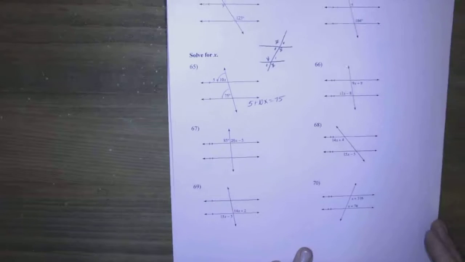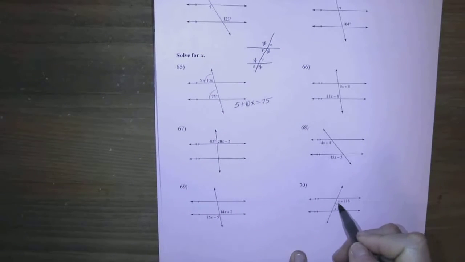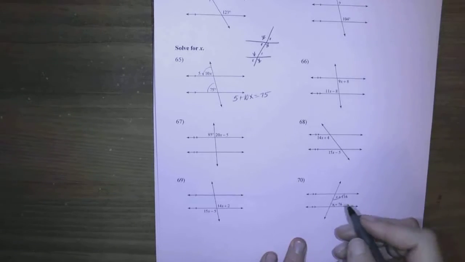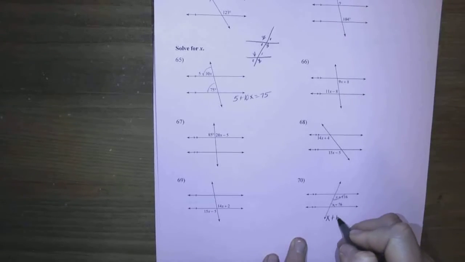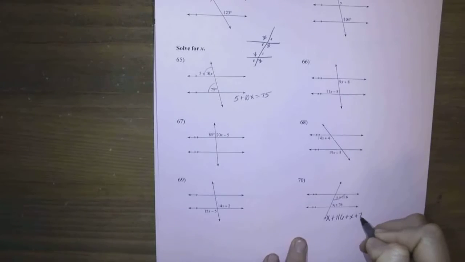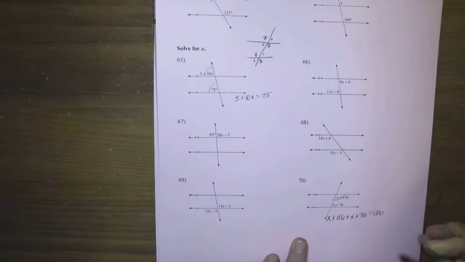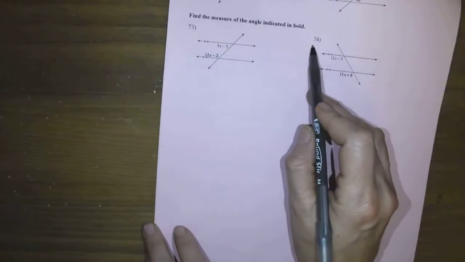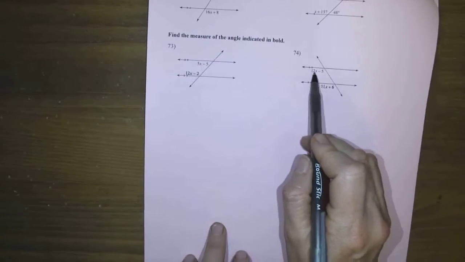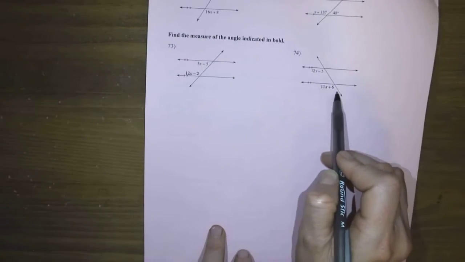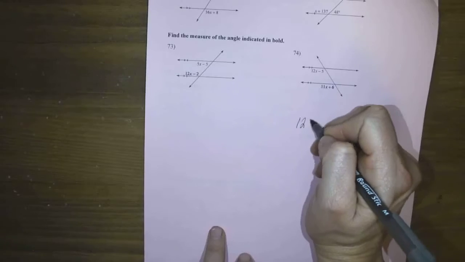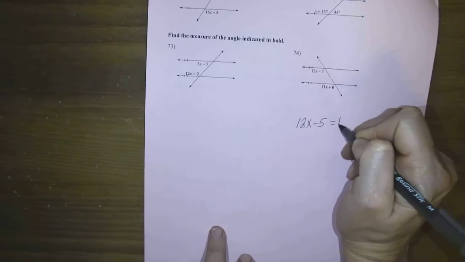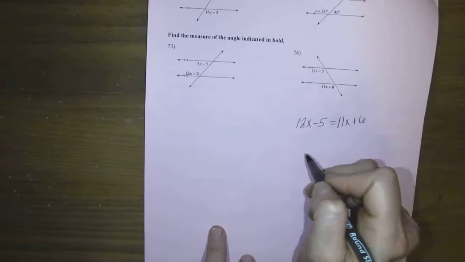Next one I want to do is 70. You can look at 70 and say, oh, that one's big and that one's small. So they do not equal each other. Those 2 add to 180, and then I'd want you to solve that one for x. And one more. Last but not least is 74. 74, these 2 are both big fat angles on parallel lines. They are equal. The only difference on 74, I will finish solving this one.